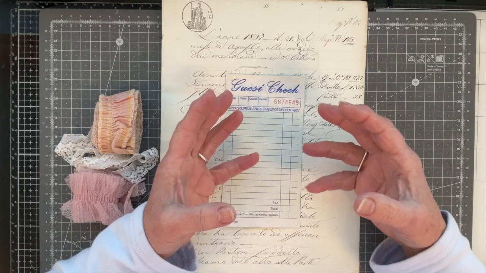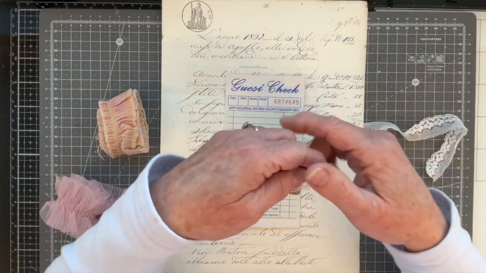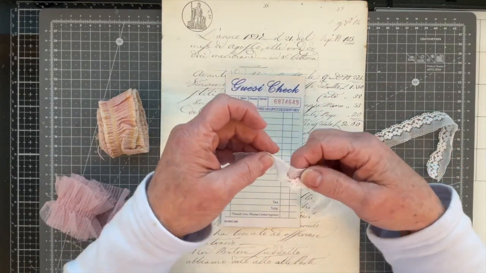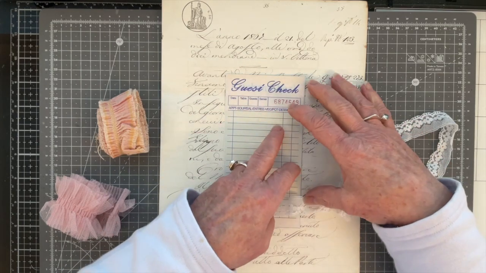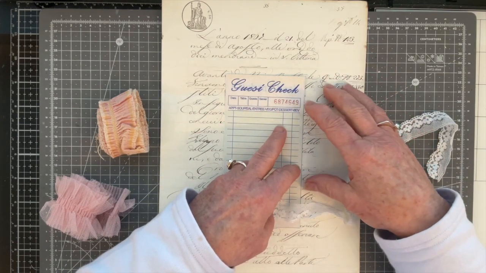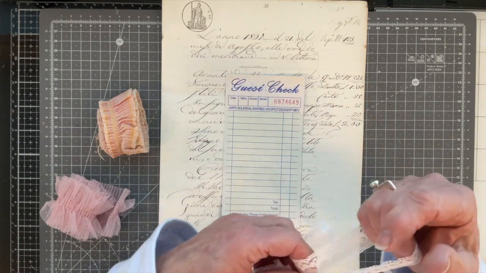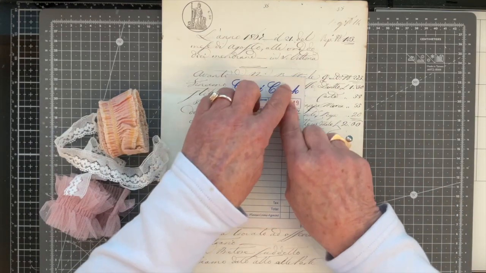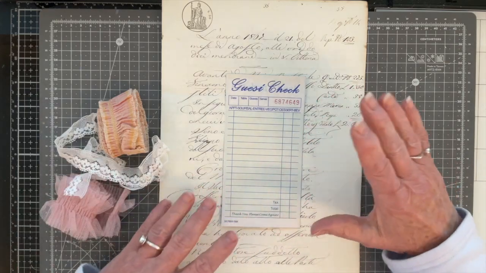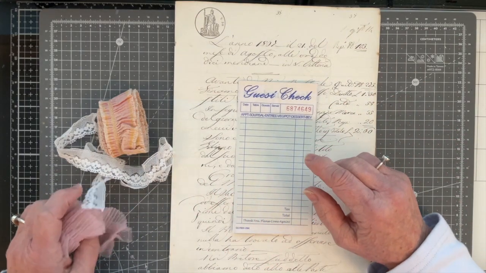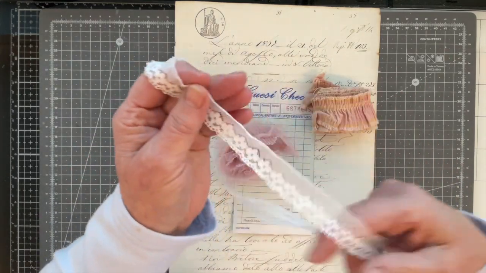What I have come up with is perhaps a little bit of artistic license for this one. I was thinking about ruffles, and basically they are a piece of fabric or lace or paper that's just gathered or ruched up. I could do something like that with my guest check, but not in the usual way, where we get a strip and ruffle it up using stitching or something like that. So I am going to incorporate some form of ruffle on my piece, whether I use this piece of lace.